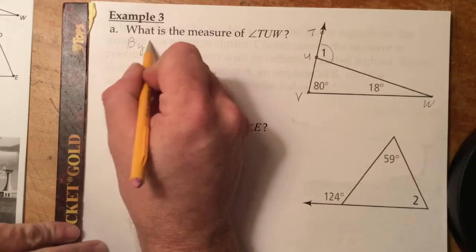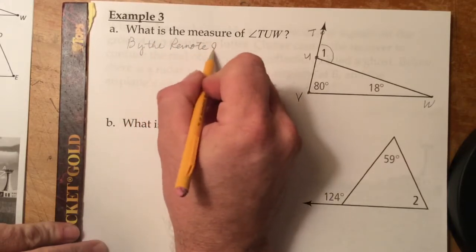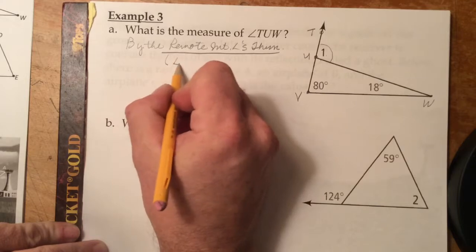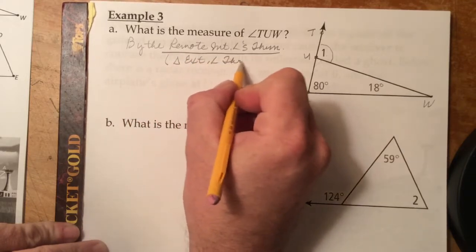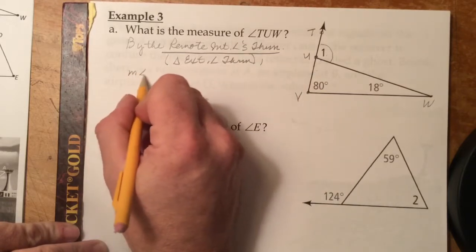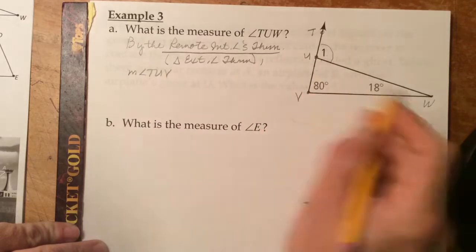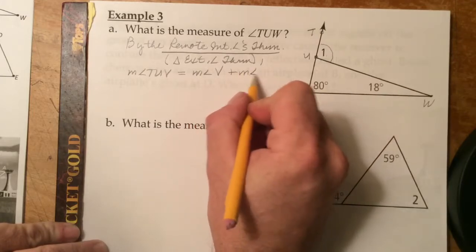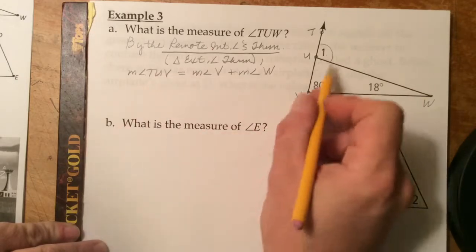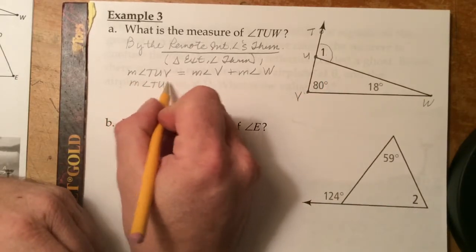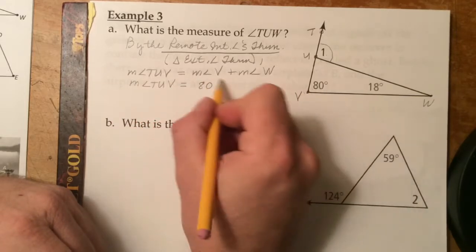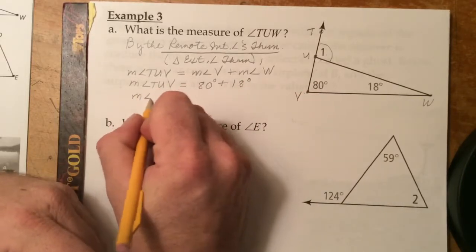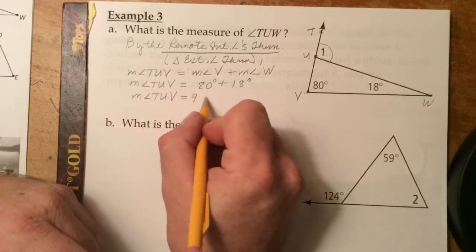So by the Remote Interior Angles Theorem, or what else is known as the Triangle Exterior Angle Theorem, we can say the measure of angle TUV, that's what we're looking for, equals the measure of angle V, this one right here, plus the measure of angle W, this one right here. Substituting in the values that we know, we have the measure of angle TUV equals 80 degrees plus 18 degrees. And then it's as simple as adding those two or solving the equation. The measure of angle TUV equals 80 plus 18, which is 98 degrees.